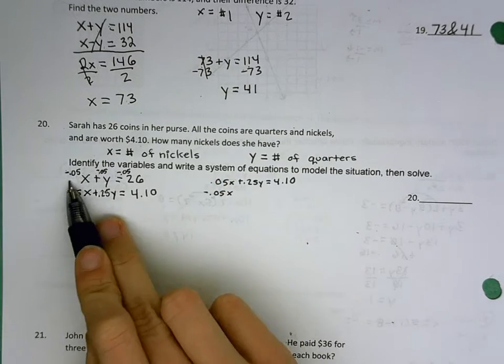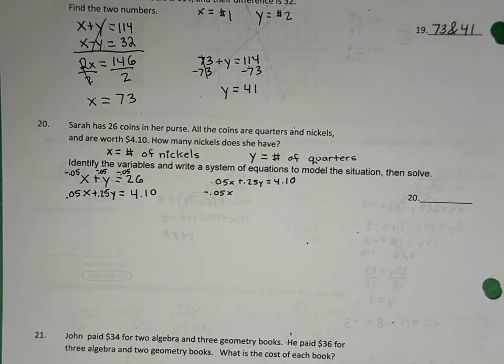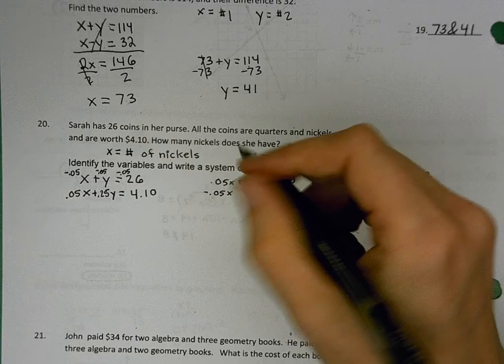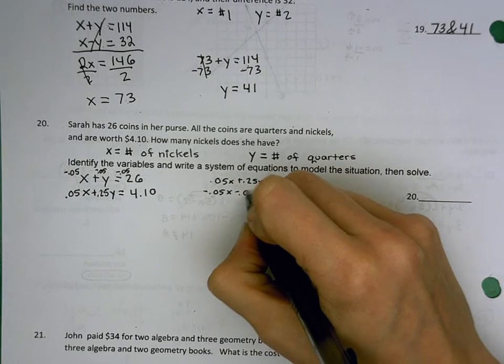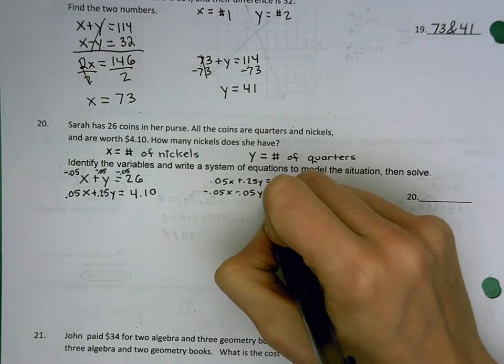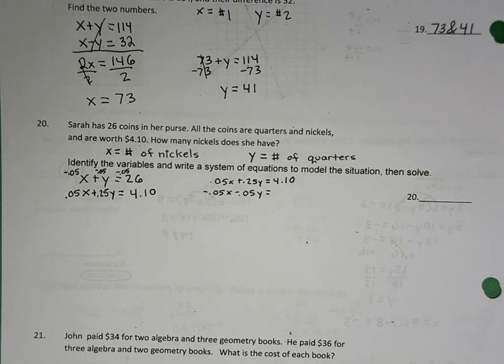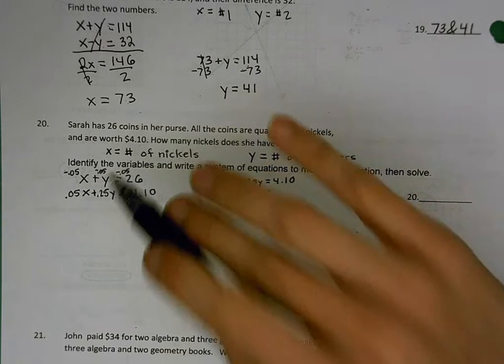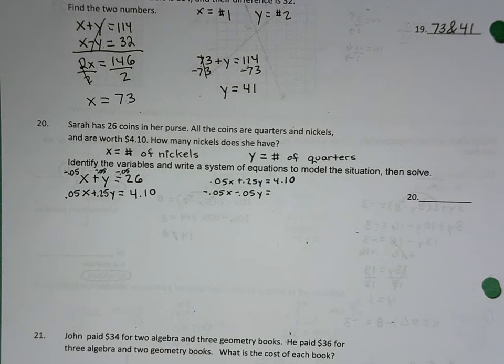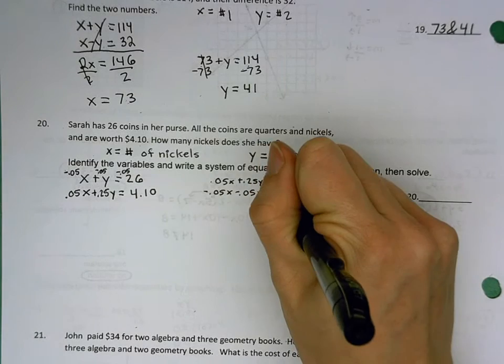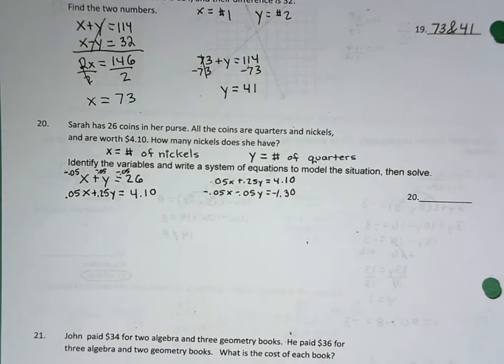Then negative 0.05 times 1 here is negative 0.05y. And then negative 0.05 times 26 is going to be negative 1.30.